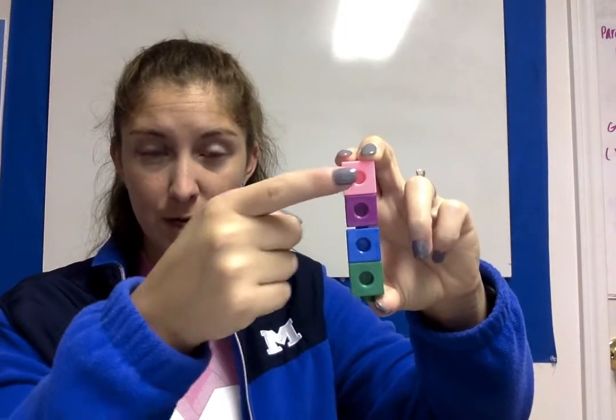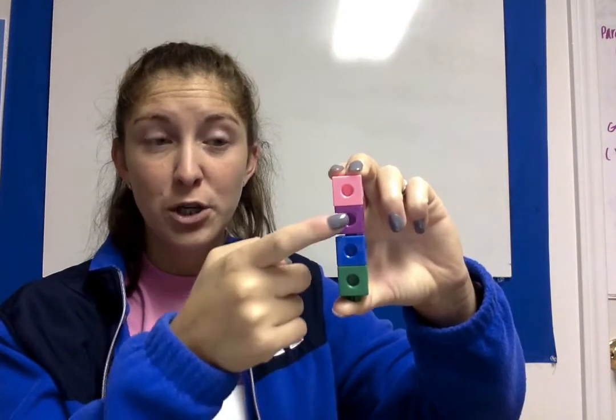In our first shape here, I have a shape that looks like this. I can easily find the volume of it simply by counting the cubes. 1, 2, 3, 4. So the volume is 4 cubic units. It is made up of 4 of these little cubic blocks here. So that has a volume of 4 unit cubes.